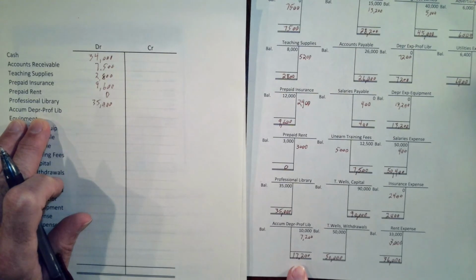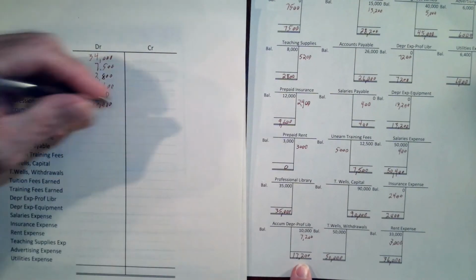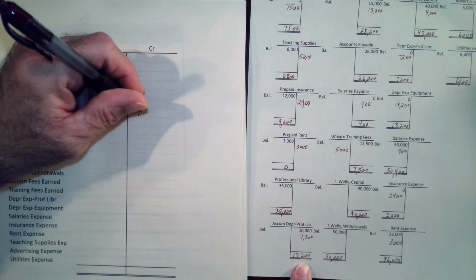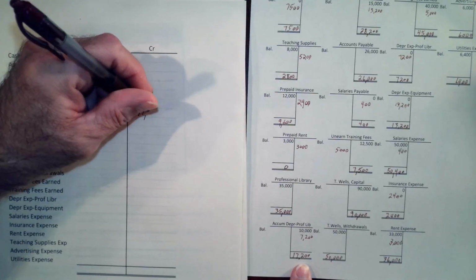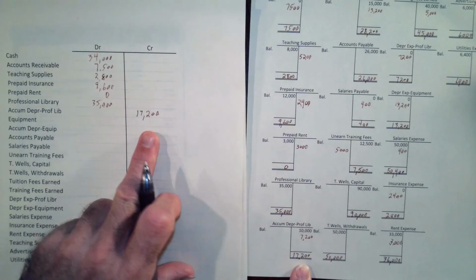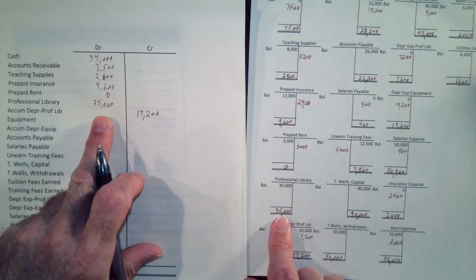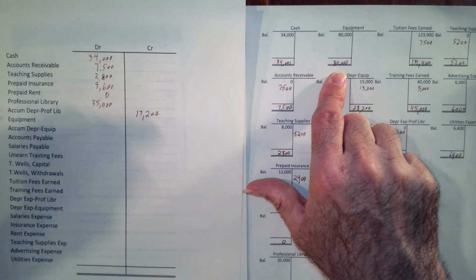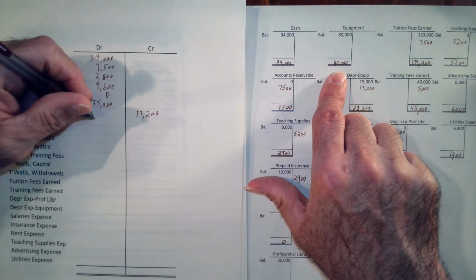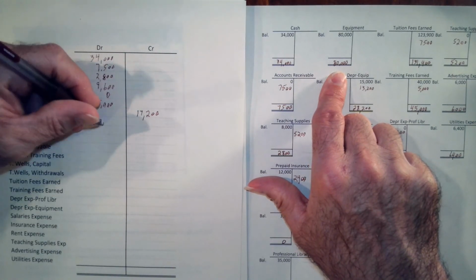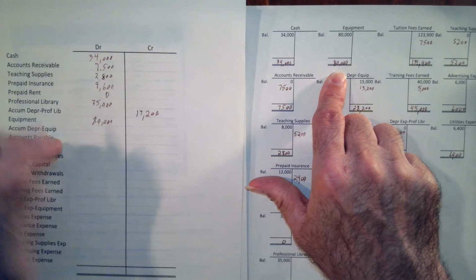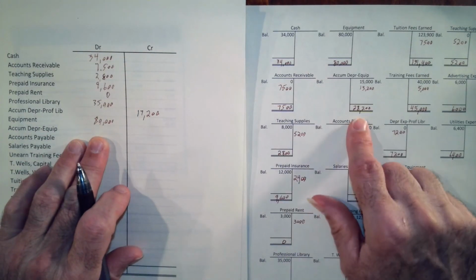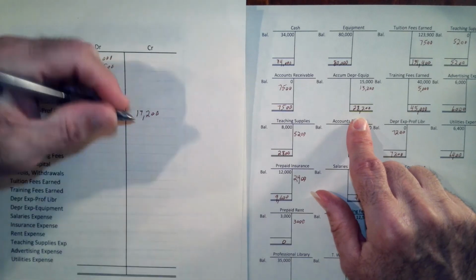Accumulated depreciation for professional library is a credit for 17,200. I have to put 17,200 credit over here. I got to match credit to credit and debit to debit. Okay. Equipment, 80,000. Accumulated depreciation on equipment is a credit, 28,200.